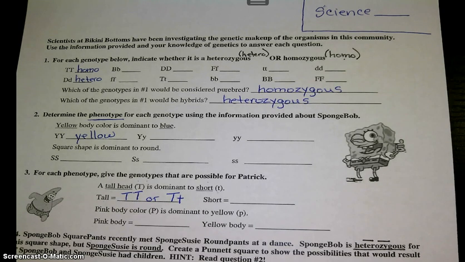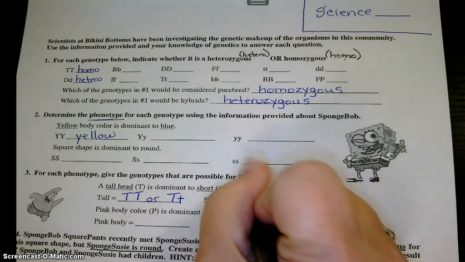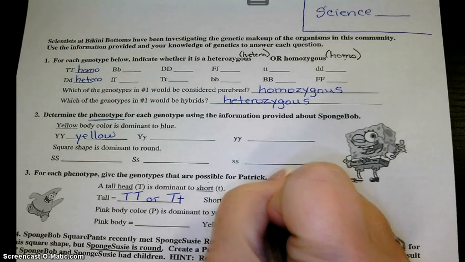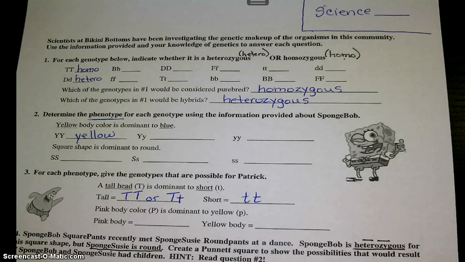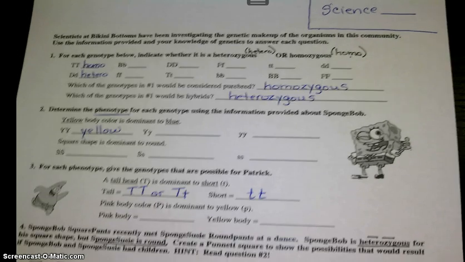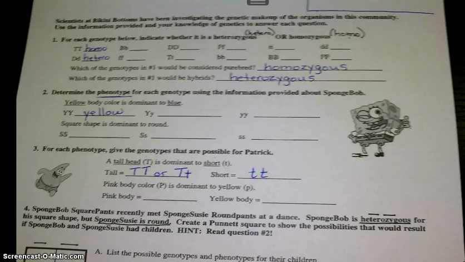If he is short, there's only one way that the short recessive allele is going to show up, and that's if there's no dominant present. So that's the only possibility if he is short. You're going to do the one for the pink body color.